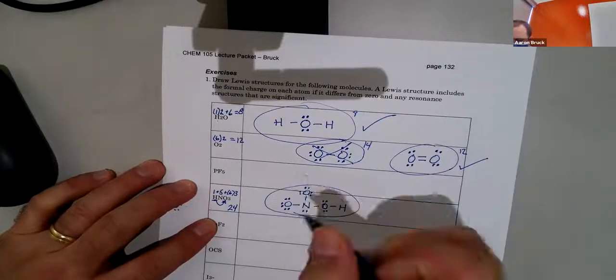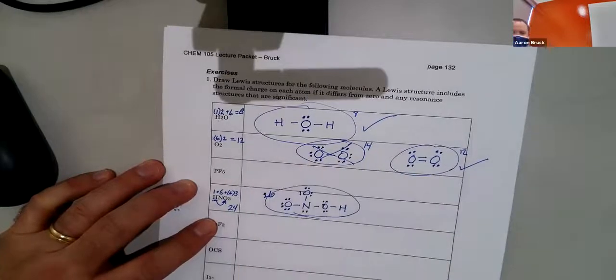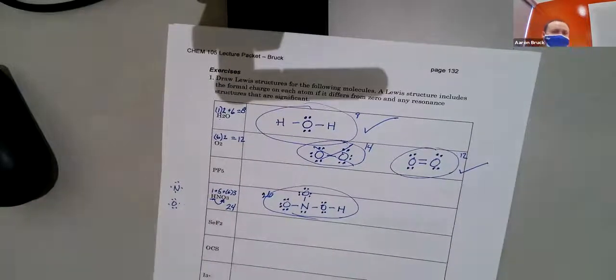This structure has 26 electrons in it. Now we can see that doesn't match. 26 electrons in the structure, we only are supposed to have 24.